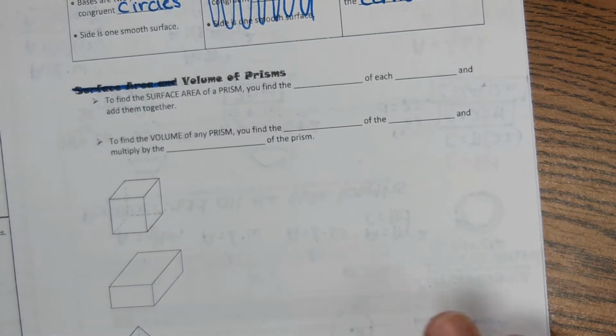And it starts out with volume of prisms. I'm going to kind of build the concept before I get into the math of it all. The whole concept of volume is like the space inside of the shape. So it would be the space inside of this rectangular prism.